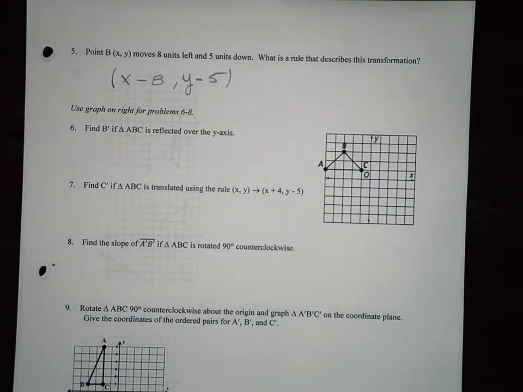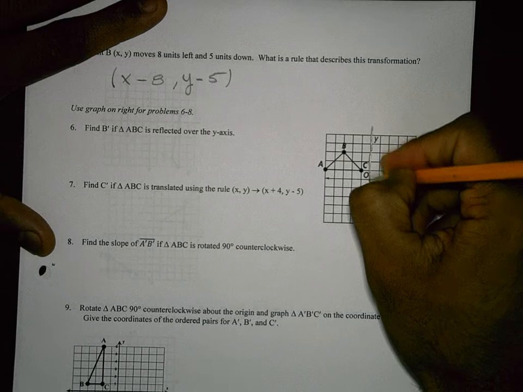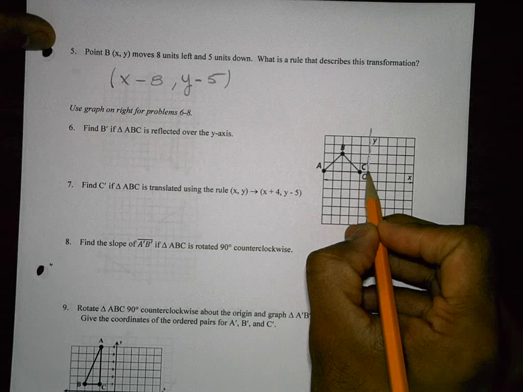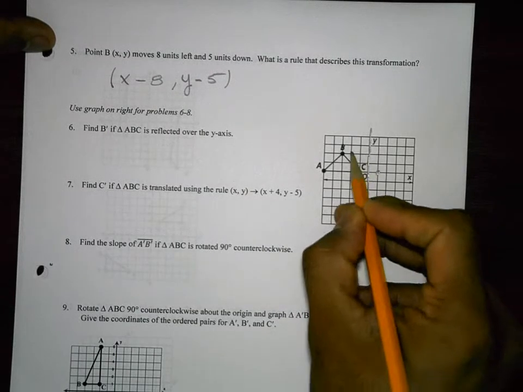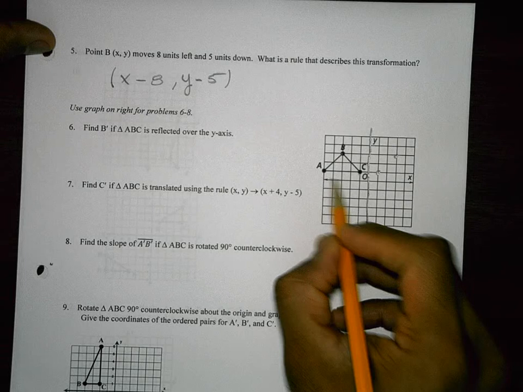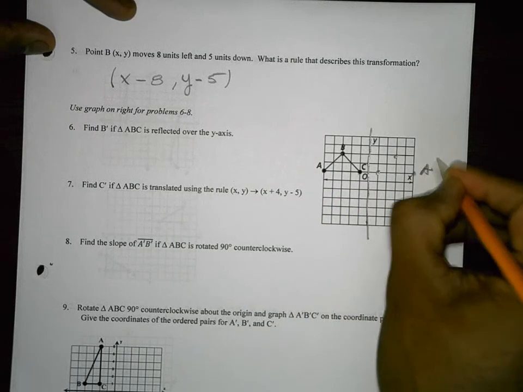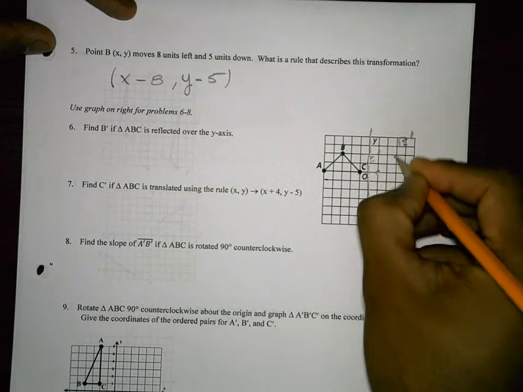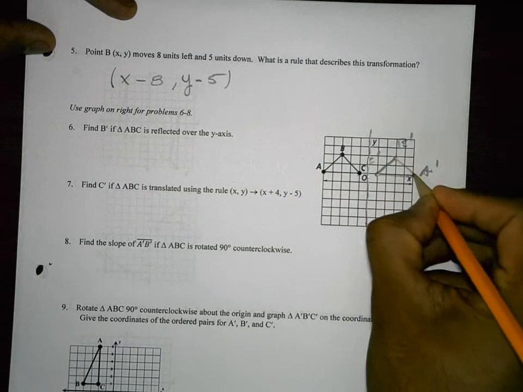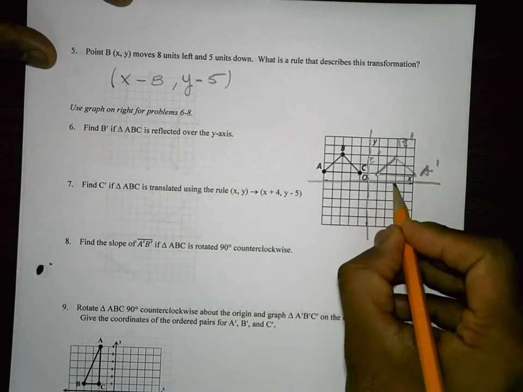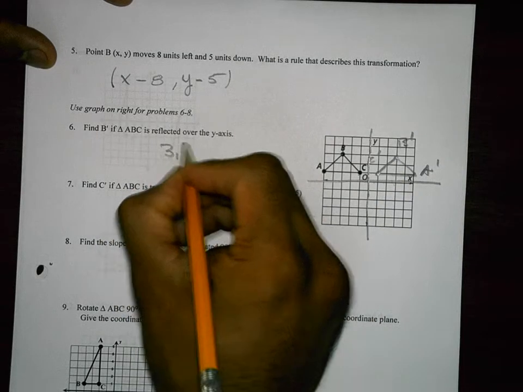Number 6 says find B prime of ABC if it is reflected over the y-axis. It's kind of hard to see. My y-axis is right here. Remember, to find your primes, you measure the same distance. For example, C is 1 spot away, and B is 1, 2, 3. 1, 2, 3, that's B prime. And then A is 1, 2, 3, 4, 5. So it's A prime, B prime, C prime. And they want the actual point for B. Here's my x-axis down here. So 1, 2, 3. 1, 2, 3. So it's the point 3, 3.